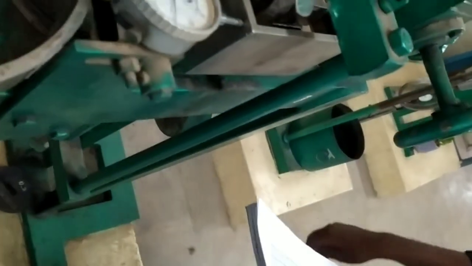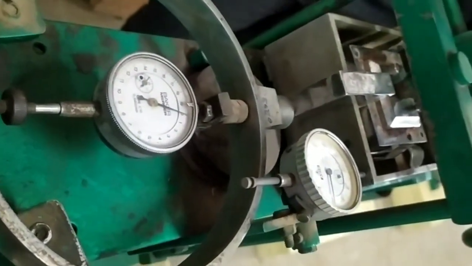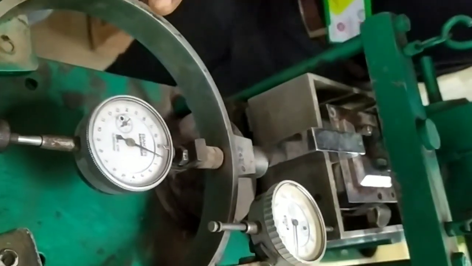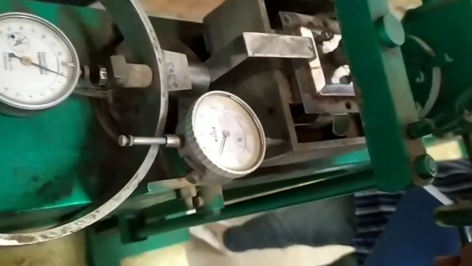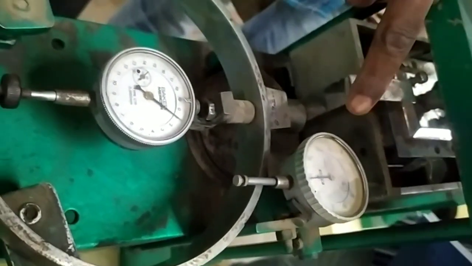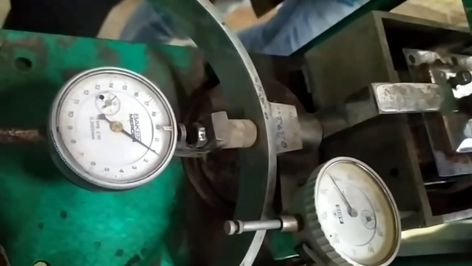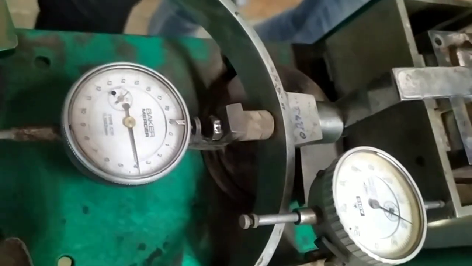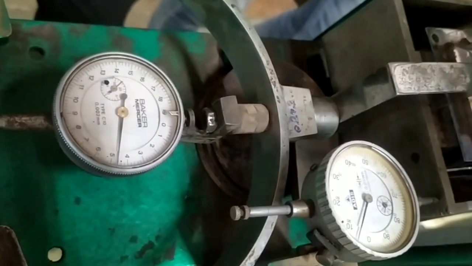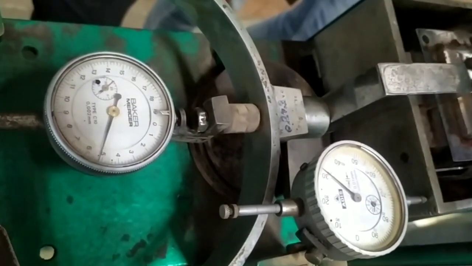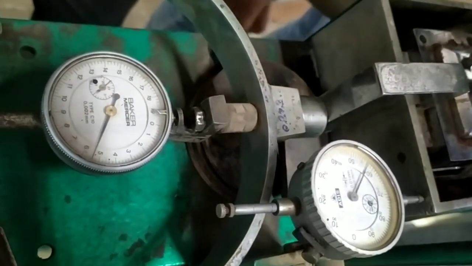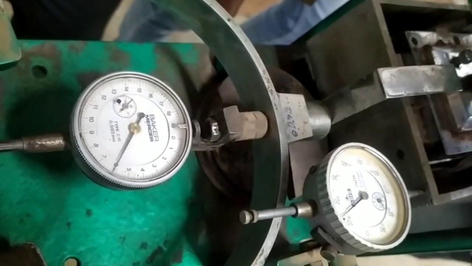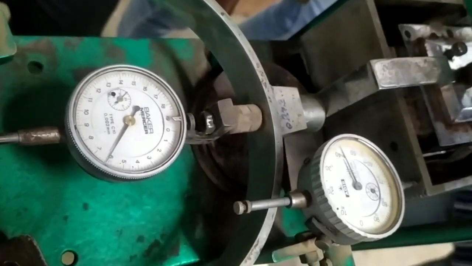Now apply the load constantly, so that the readings change in the proving ring and the dial gauge. You can see here the proving ring is connected to the shear box. You can see the reading is changing in the dial gauge, and the needle is rotating slowly.